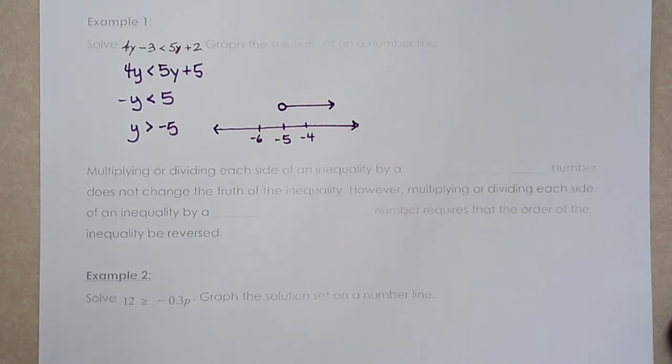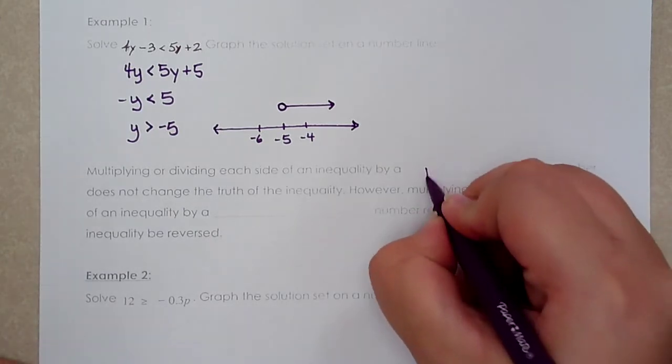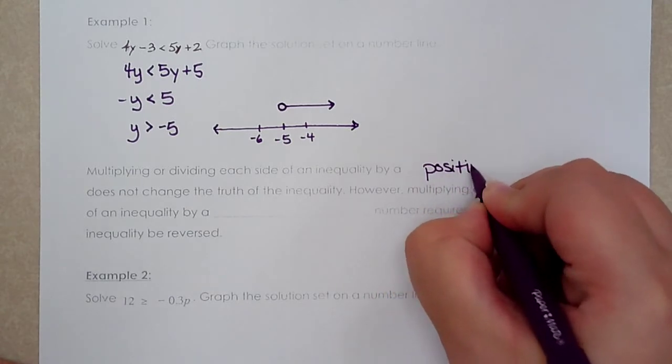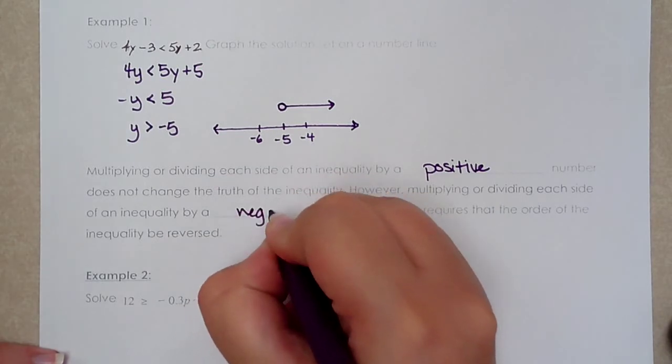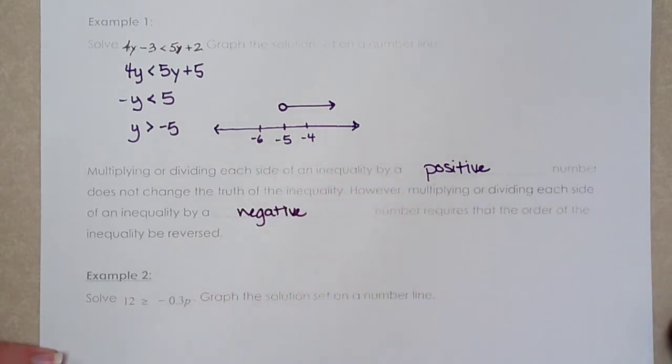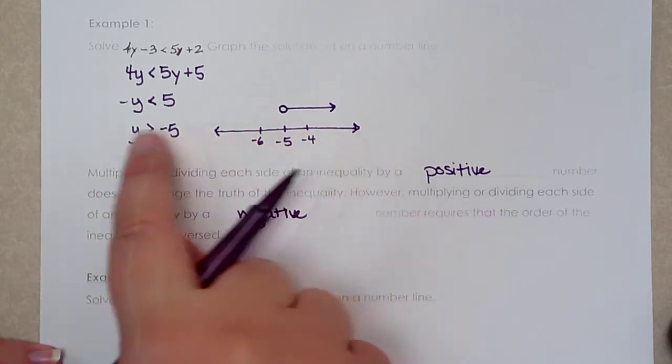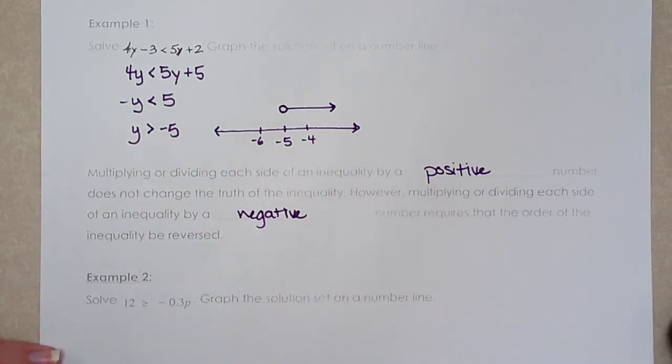Next up, multiplying or dividing each side of an inequality by a positive number does not change the truth of an inequality. However, multiplying or dividing each side of an inequality by a negative number requires that the order of the inequality be reversed. And that's what you just saw in this last problem. So let's look at another example.